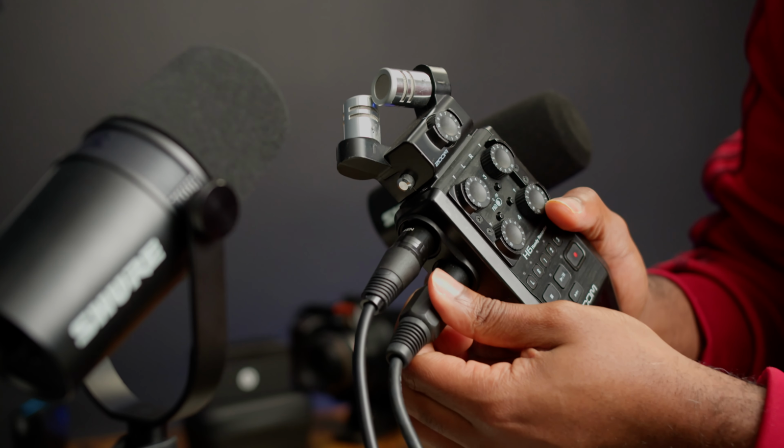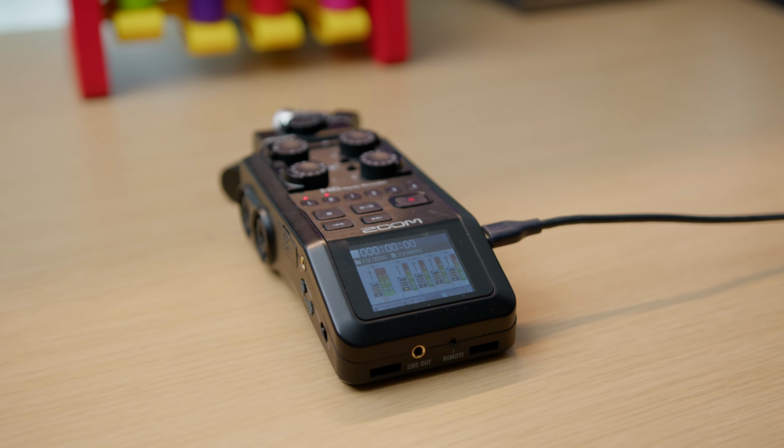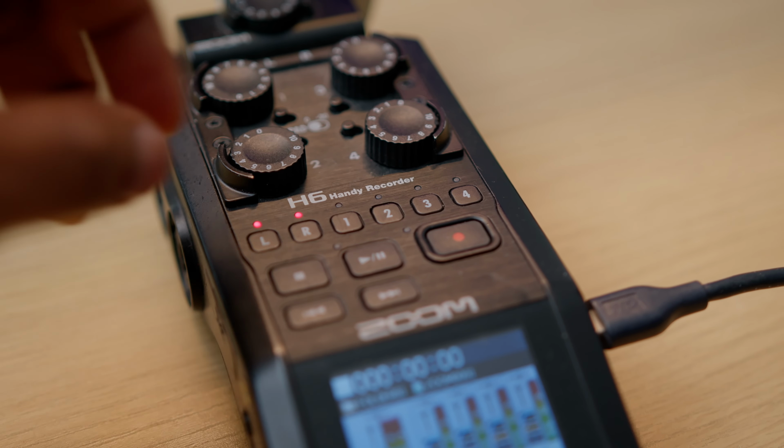For now, my setup is the Shure MV7X connected to a Zoom H6, which is just to the left of me, which is recording my audio. And I have this routed using an XLR cable from the microphone to the Zoom H6 on one of its ports. I can adjust the levels. It records in WAV 24-bit 48 kilohertz. I'll be syncing this in post to have better and richer audio.